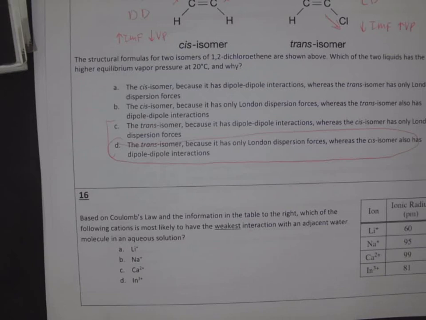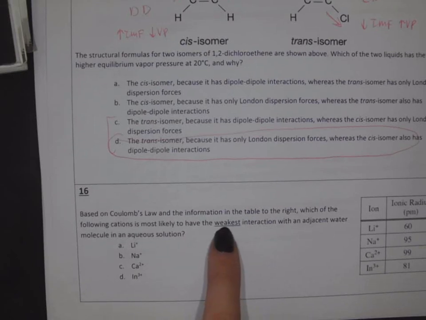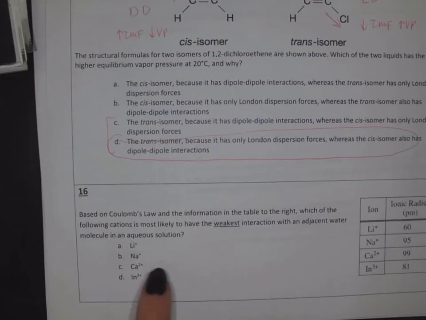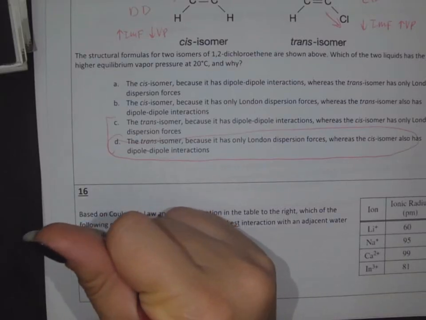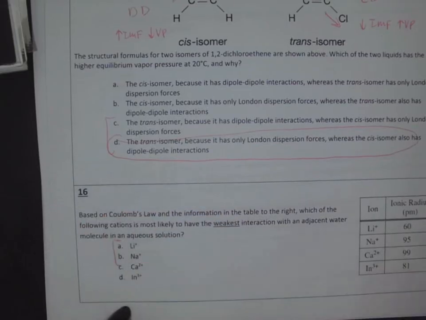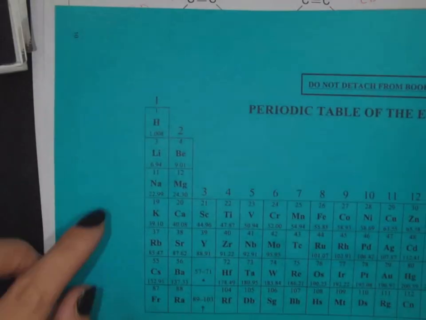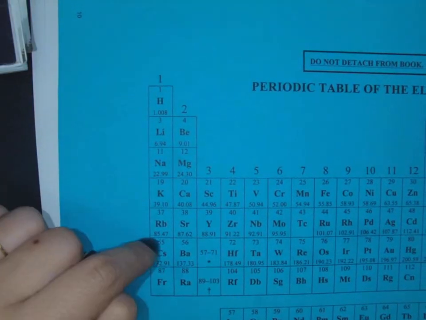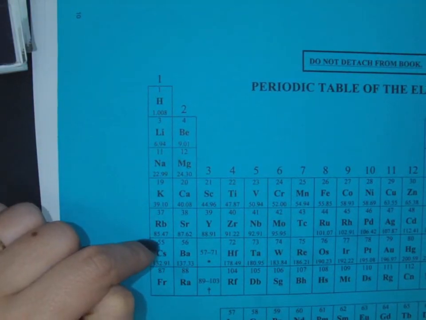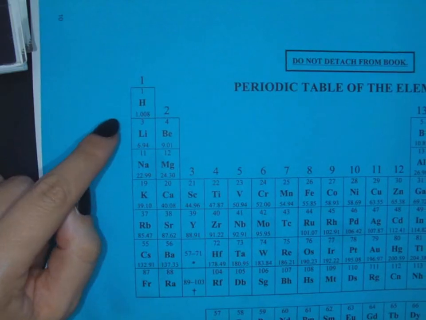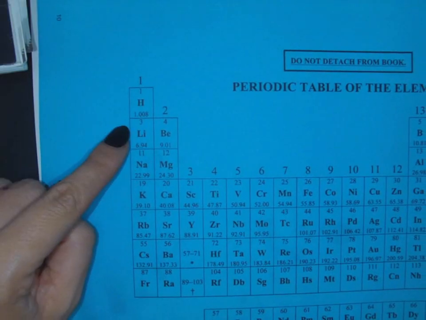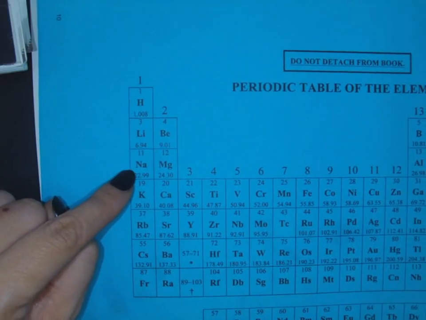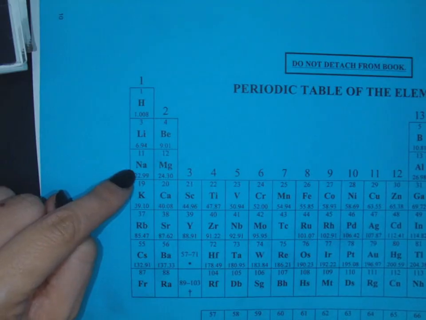Okay? So this is weakest. We want the lowest charge, and we want the biggest radius. So these two have my lowest charge. Lithium and sodium. Reminder, as you go down the group, the radius gets bigger. As you go from left to right, it gets smaller. So sodium is bigger than the lithium. So if it's bigger, then for ions, that means a weaker attraction.